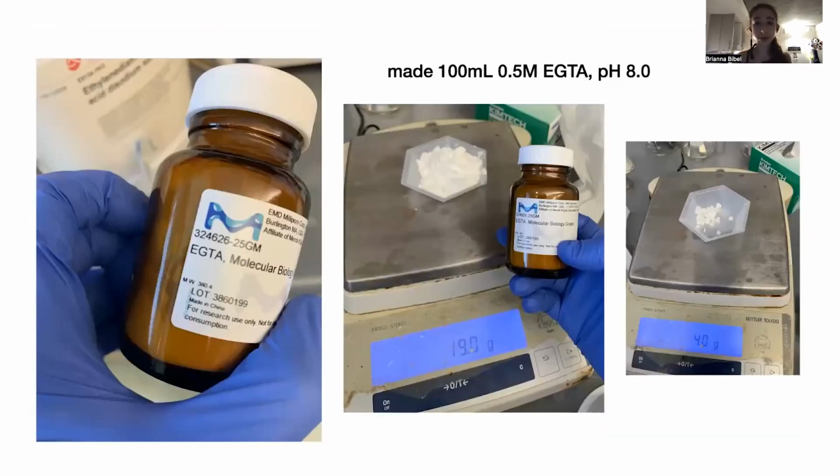Okay, you can use something similar with EGTA. Because I don't use EGTA as often, I only made 100 milliliters of it. And this stuff is more powdery. It's kind of like powdered sugar looking. But anyway, for 100 mils of a 0.5 molar solution, I weighed out 19 grams and took about 4 grams of NaOH, and I made it in just the same way. Some of the recipes for EGTA say to store it in the fridge. Some don't. I store mine in the fridge just because better safe than sorry.